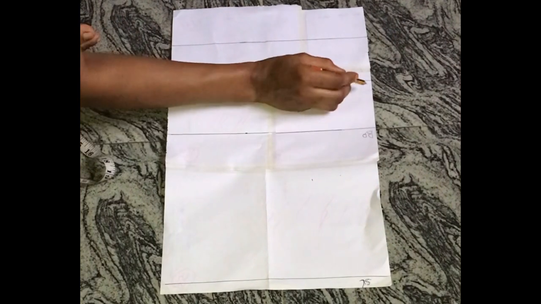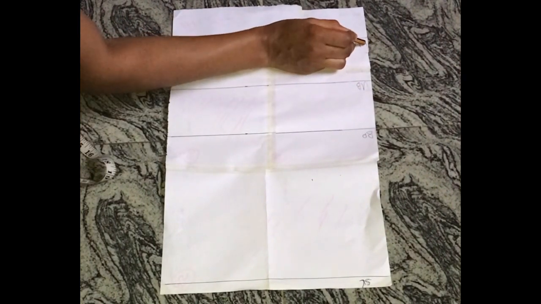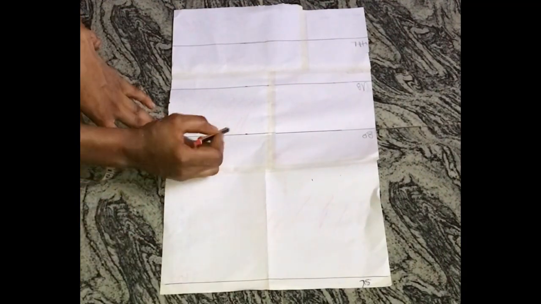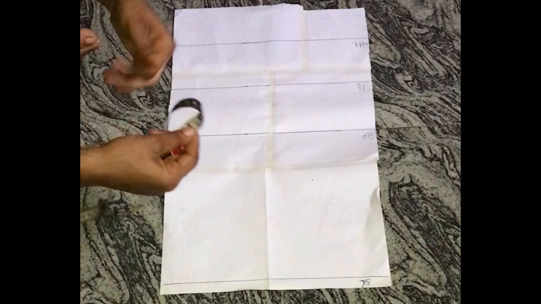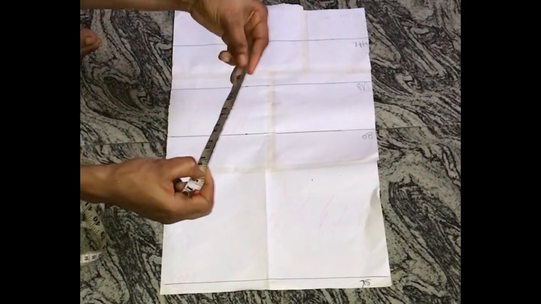So let's proceed. The first line there is a shoulder line. The second is the bust point line. The third is the under bust line, and the last one is my front half length. And remember, these are vertical measurements. You take it from your shoulder down, okay?